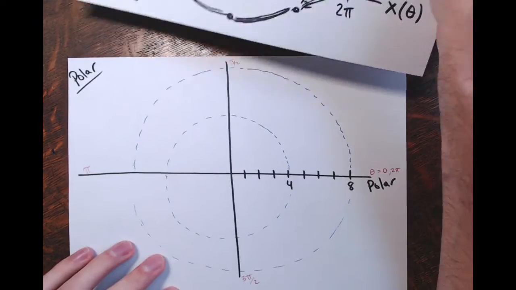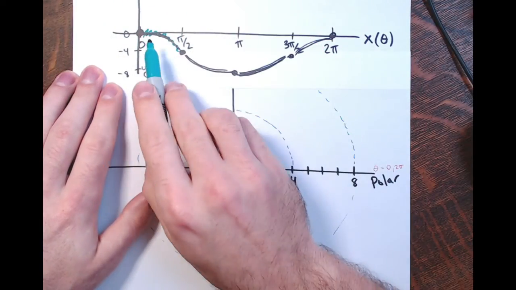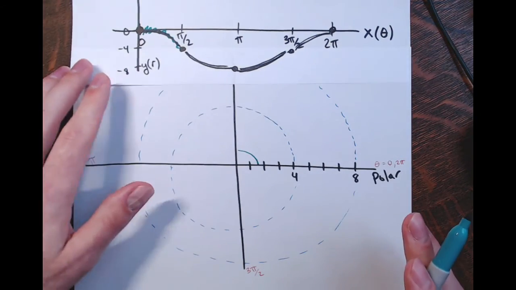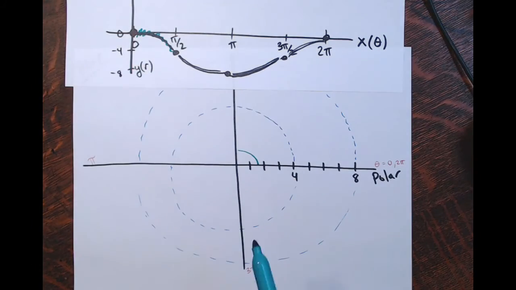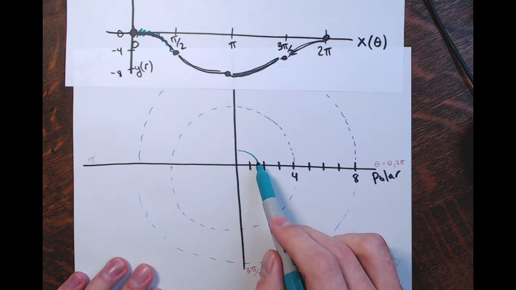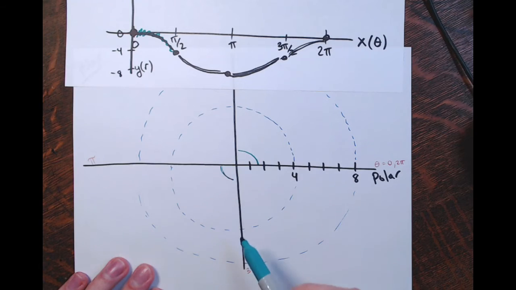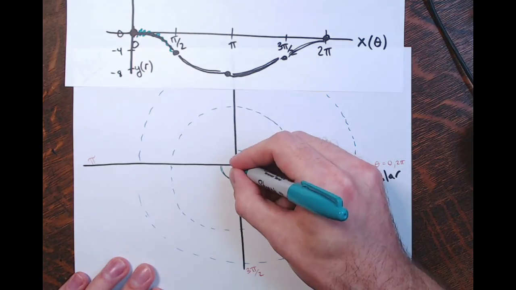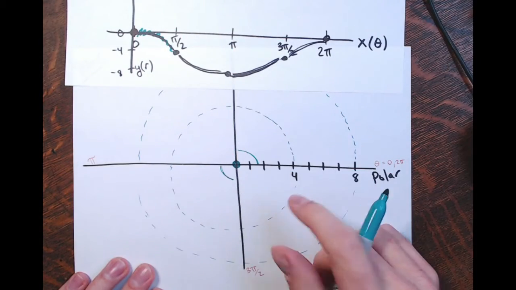So looking at this picture, the first piece, from here to here, going from 0 to pi over 2, so that's between here and here. I'm in quadrant 1. But notice the values of y are negative. So when I graph, I'm not going to graph points in quadrant 1. I'm going to graph points in the opposing quadrant. I'm going to be graphing points in quadrant 3 because the values of r are negative. And I start at a value of r as 0. And then I go to a value of r equals -4.